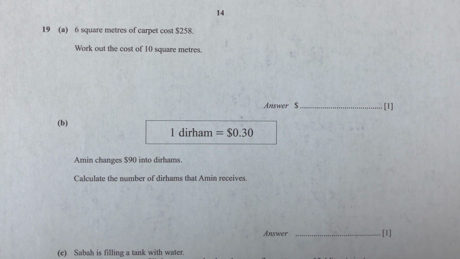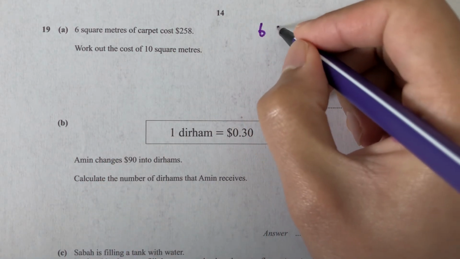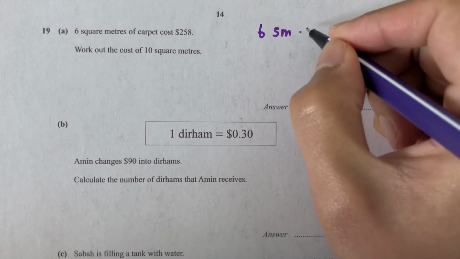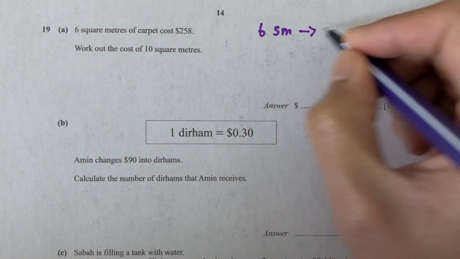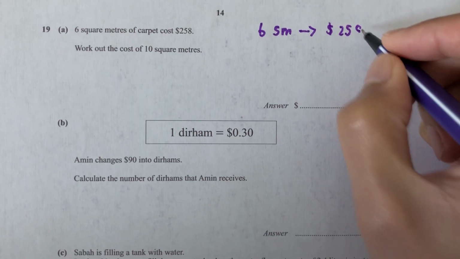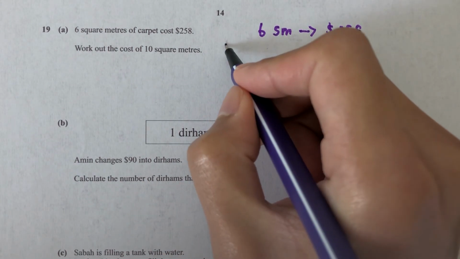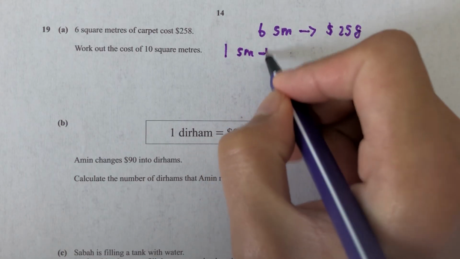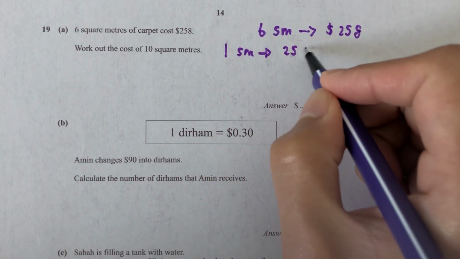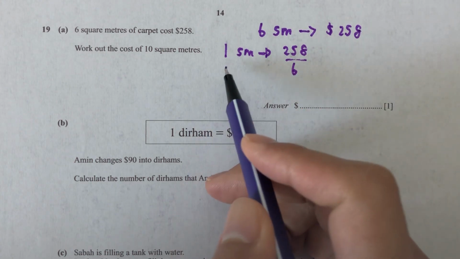Question number 19, part A. 6 square meters of carpet costs $258. Work out the cost of 10 square meters. We are given that 6 square meters equal this price, $258. That's the price for 6 square meters. So what is the price for 1 square meter? We have to take 258 divided by 6. That's the price of 1 square meter.